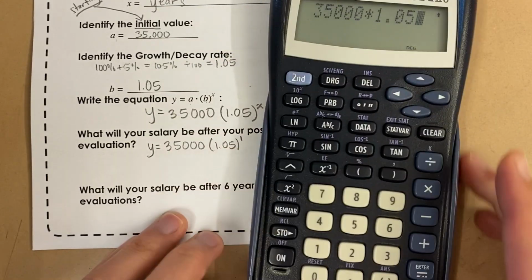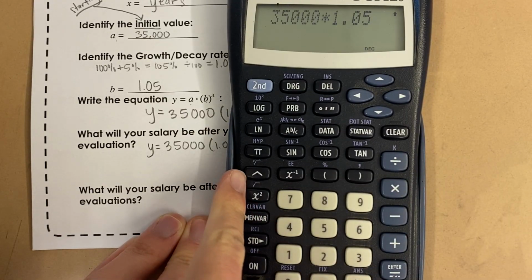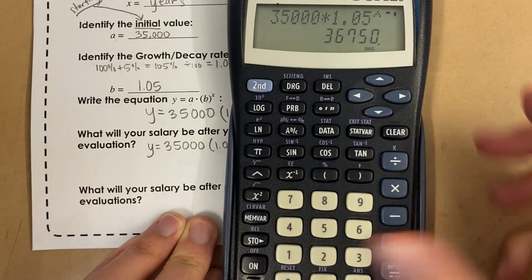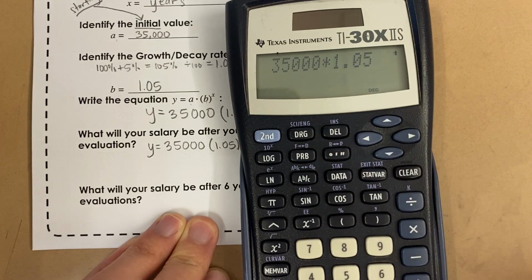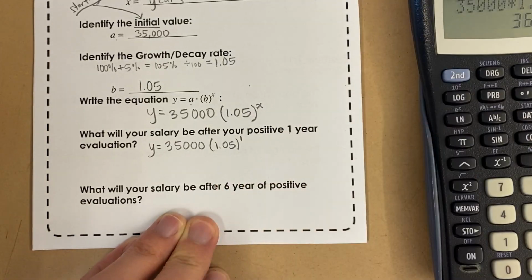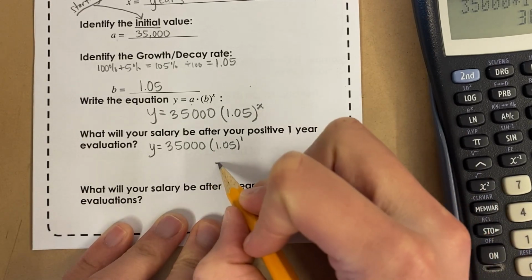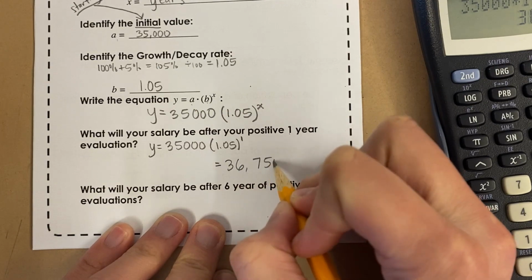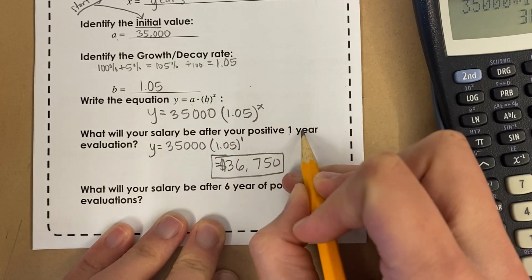Now look, if you put to the power of, it's that same symbol that's above the 6. This is called a caret. To the power of 1, you could type that. It's not going to make a difference. If I go back and delete that, it's the same number. After my first year, I'm going to get a raise from 35,000, and this equals $36,750. So that's my salary after 1 positive year.